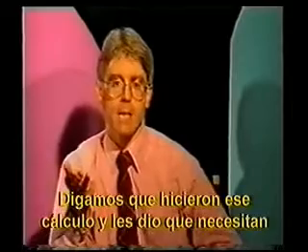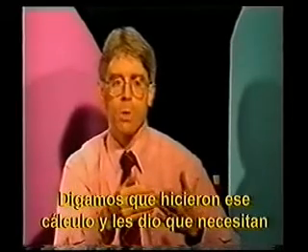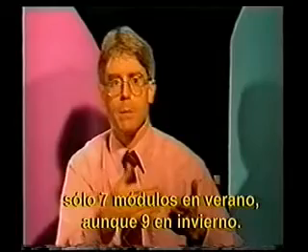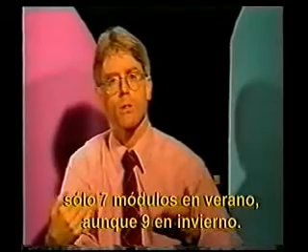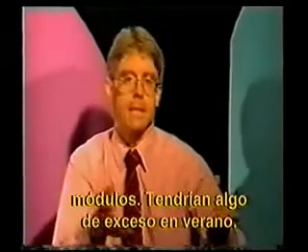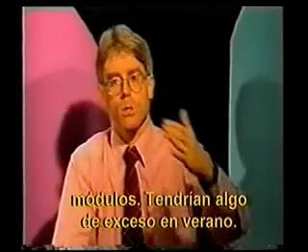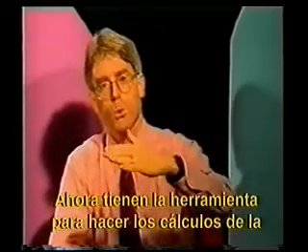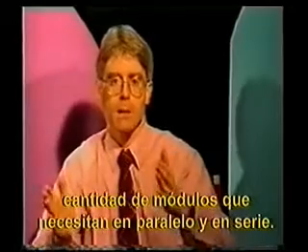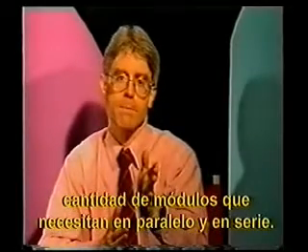Let's say you did this calculation and you came up with needing only 7 modules in the summer, but needing 9 modules in the winter. Well, you'd size your array for 9 modules. You'd have a little excess in the summer. So now you've got the tool to do your calculations for the number of modules that you need in parallel and the number of modules in series.